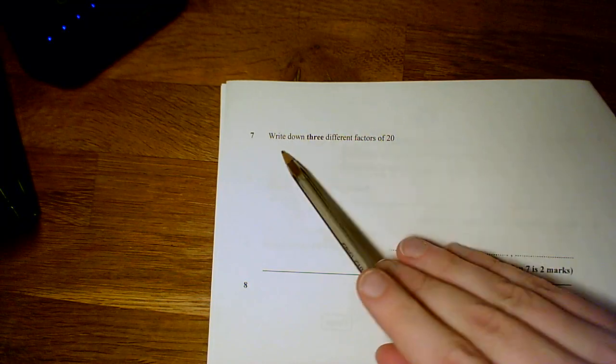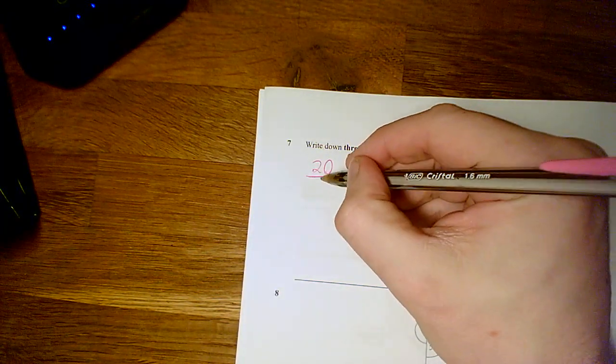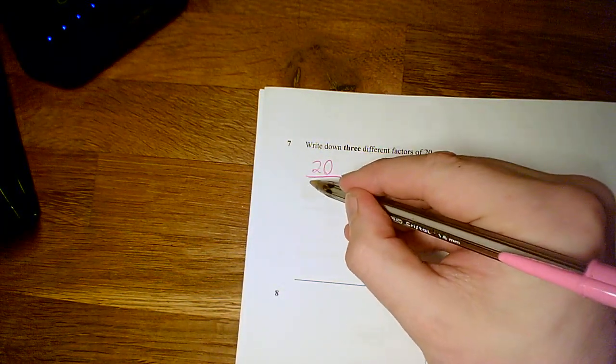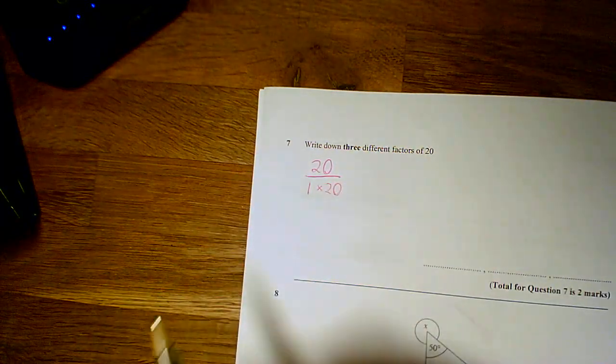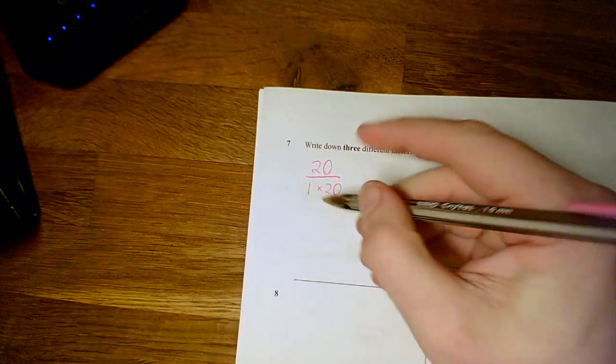Right, on to question 7. 3 different factors of 20. Well, let's just look at how we find factors. You've seen me do this a million times on the board. I always start with 1. Does 1 go into 20 and how many times? Because you find factors in pairs. It does, 1 times 20.